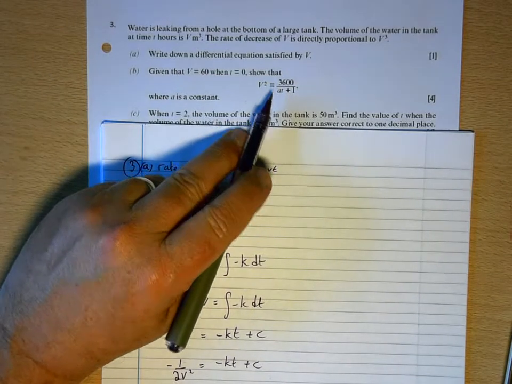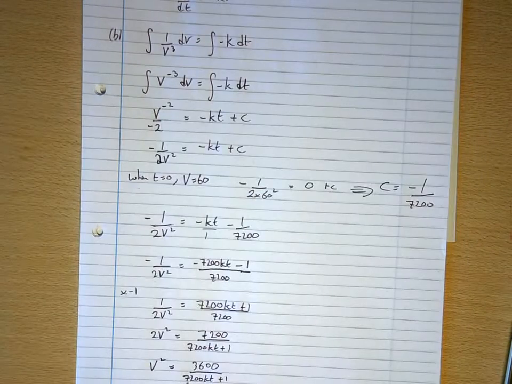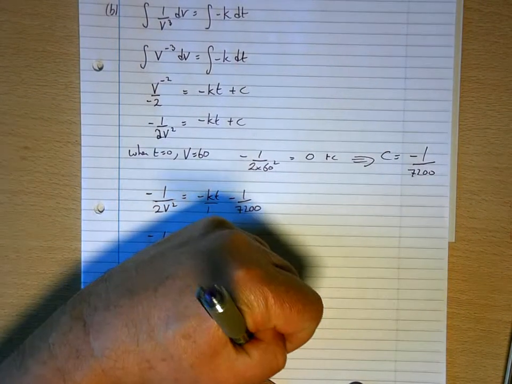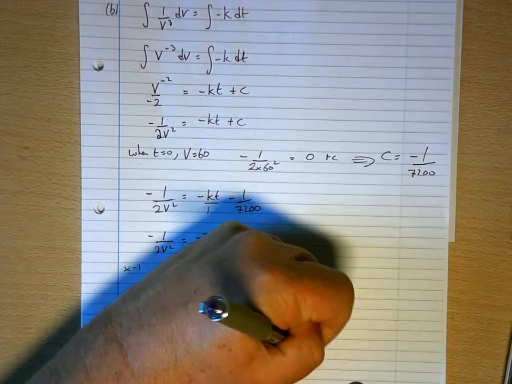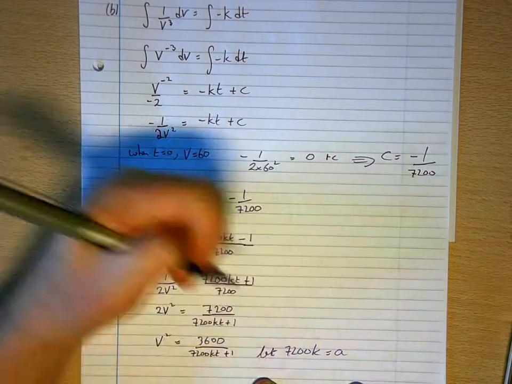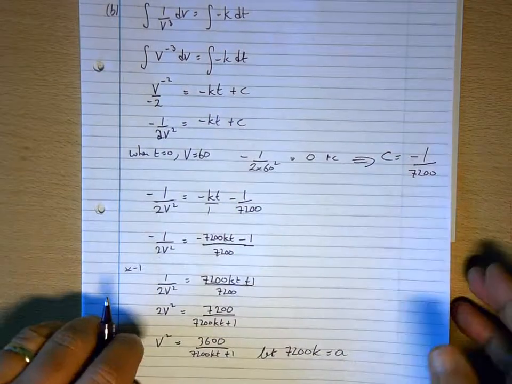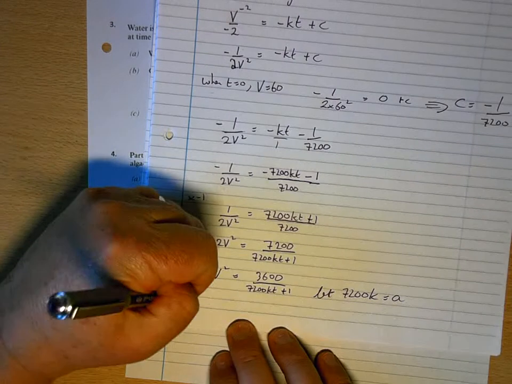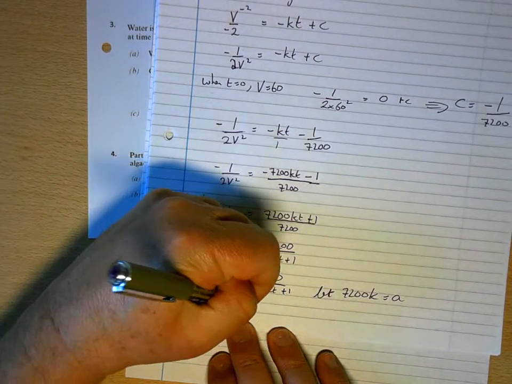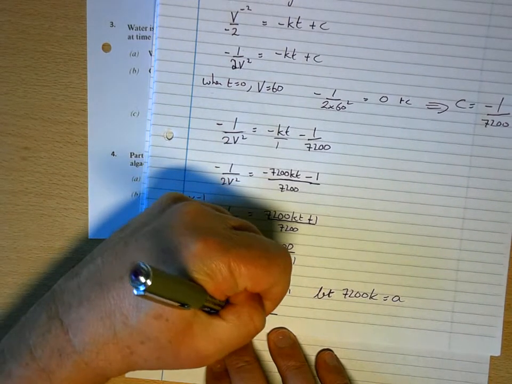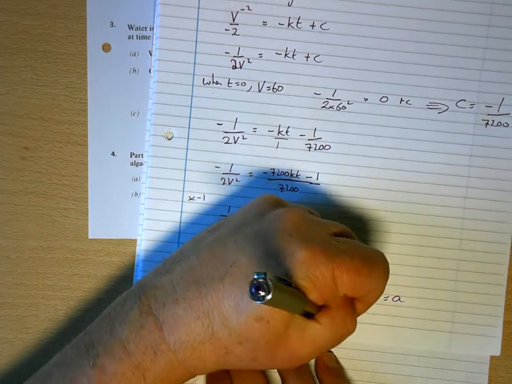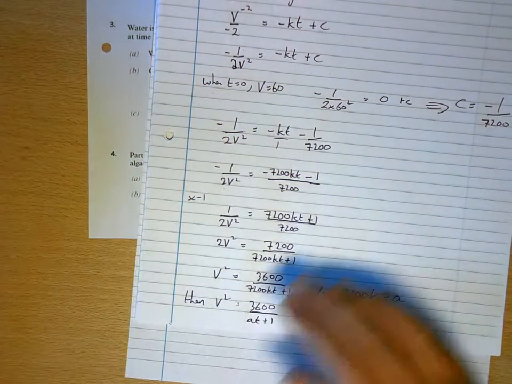I'm nearly there, apart from I've got an A. So if I let A equal 7,200k, then V squared equals 3,600 over At plus 1, as required. That's what we wanted. Pleased with that.